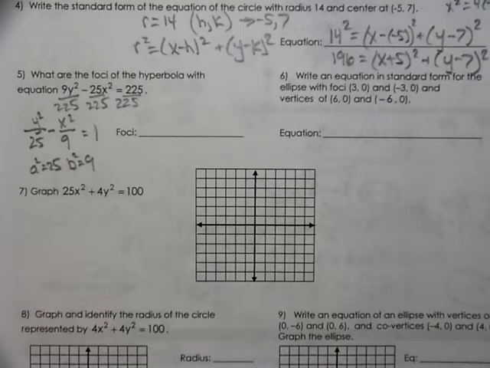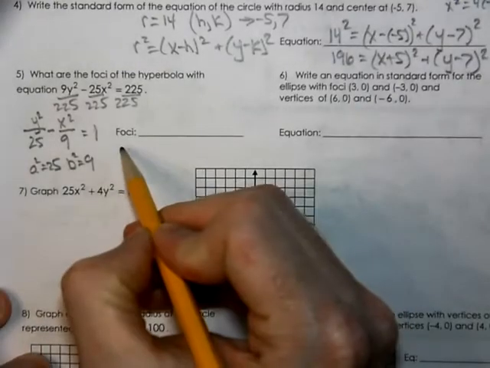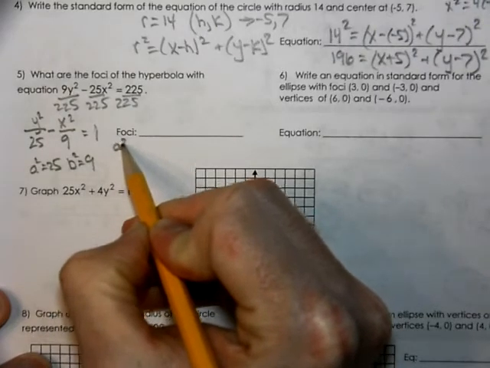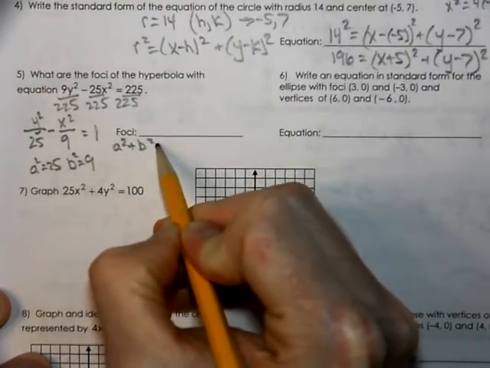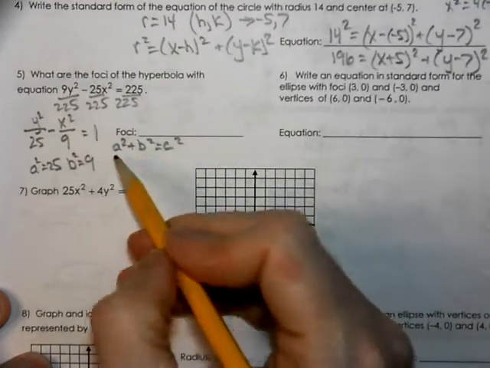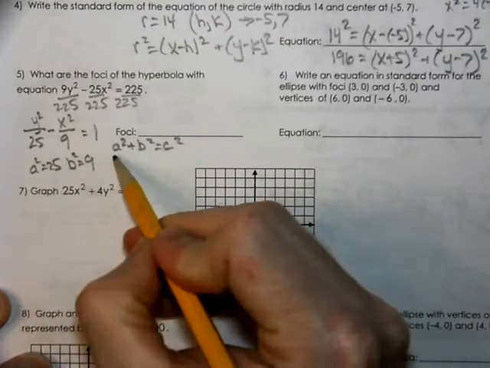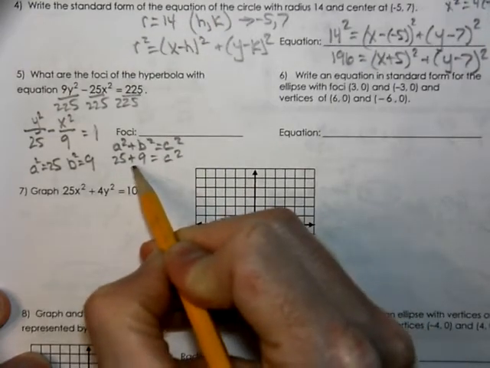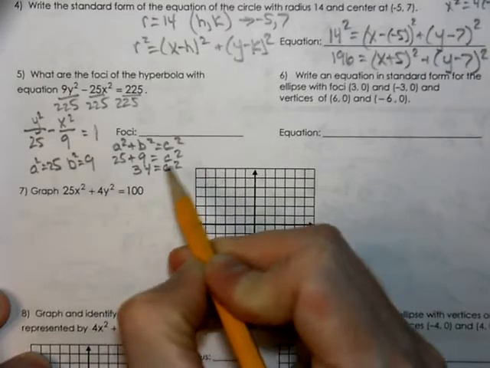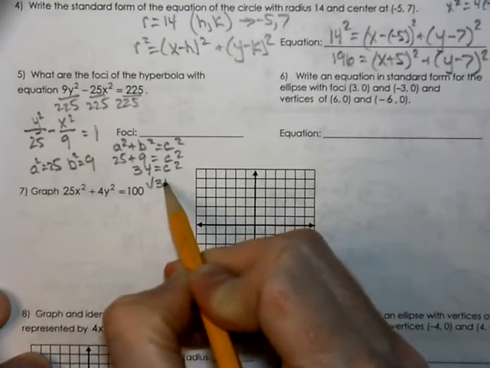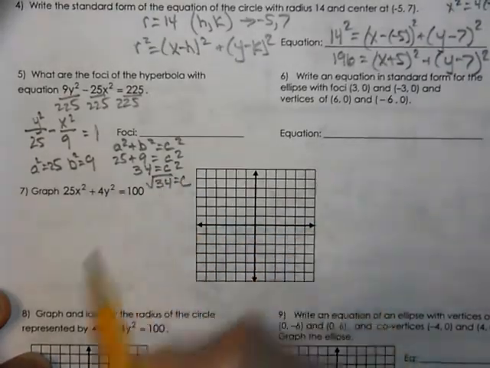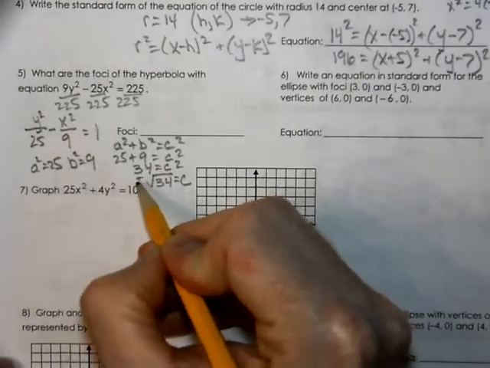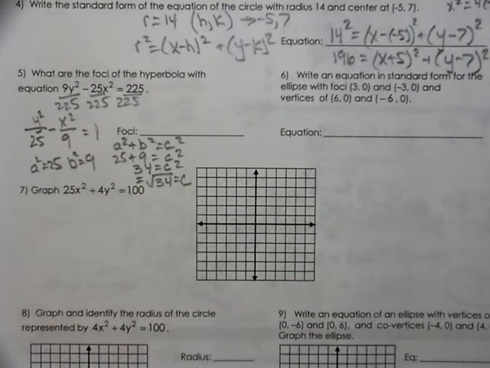So the foci are your two focuses that are a distance of c away from the center point. So we could take a squared plus b squared equals c squared. So c is going to be plus or minus square root of 37.